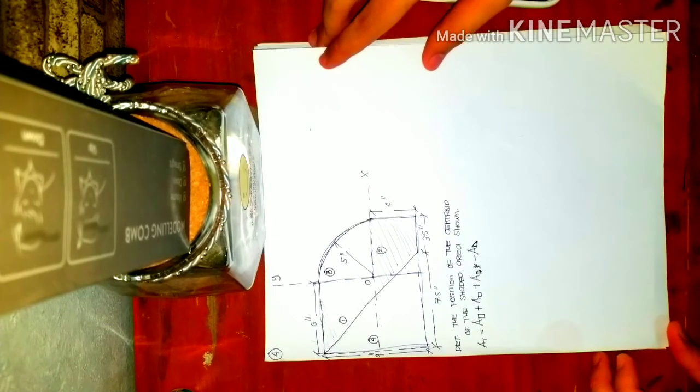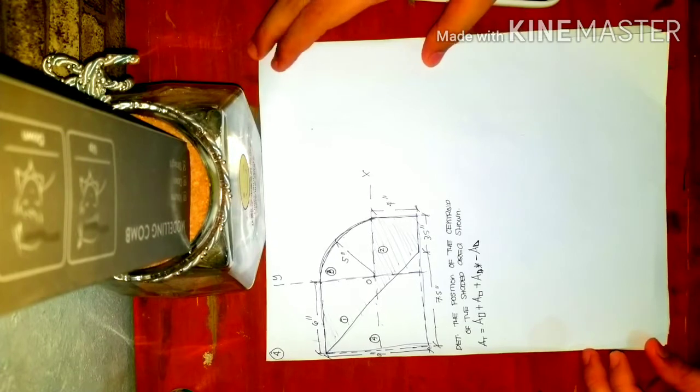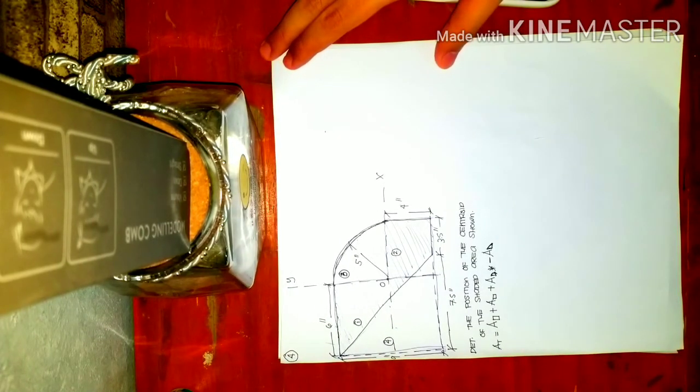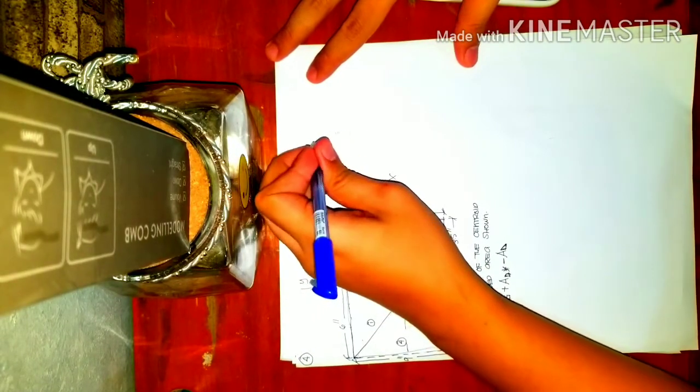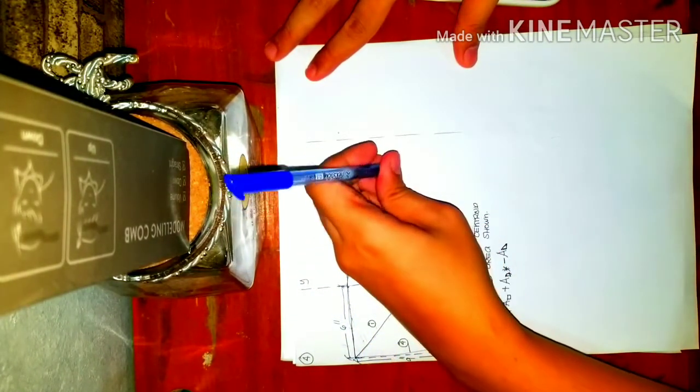Okay, so ano bang maganda? Hati-hatiin natin siguro, no? So wala ulit ako dito ng panibagong x and y axis.